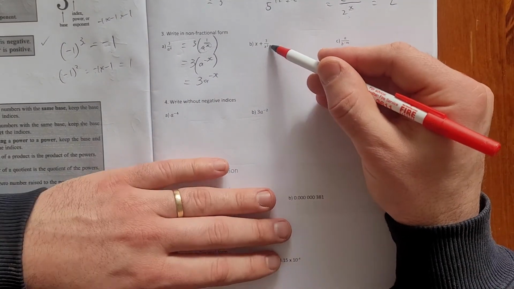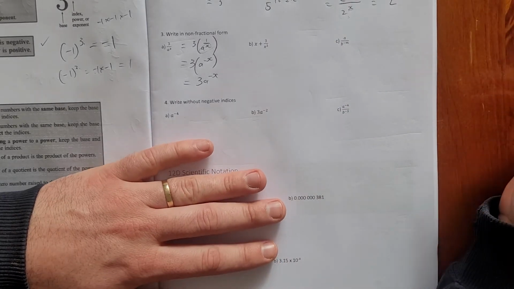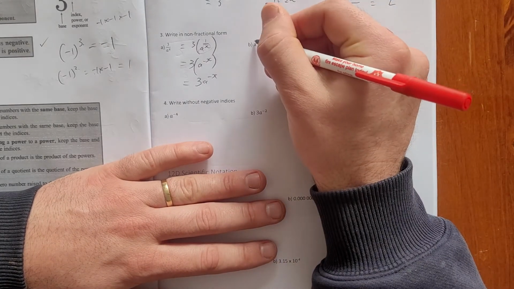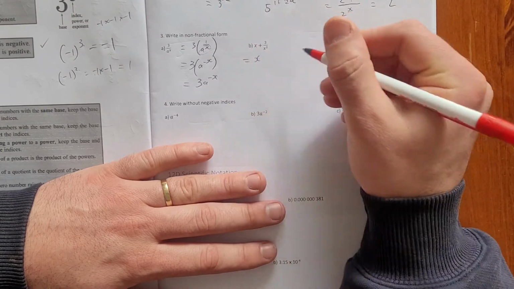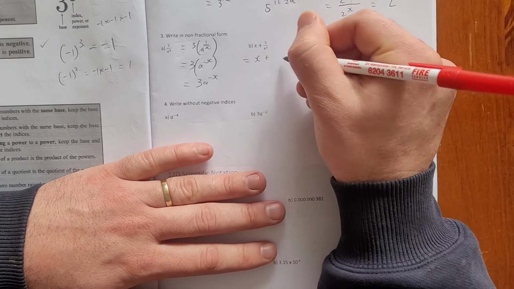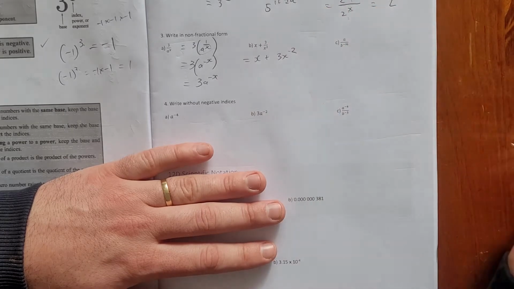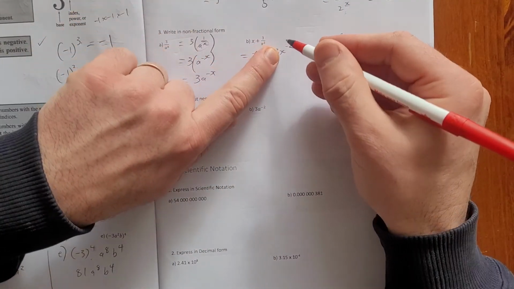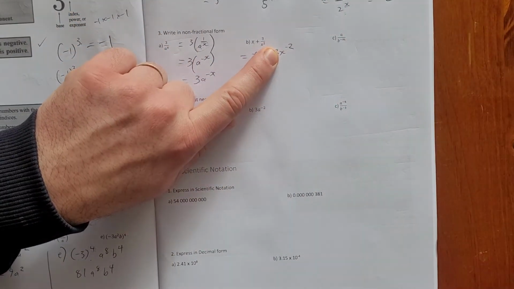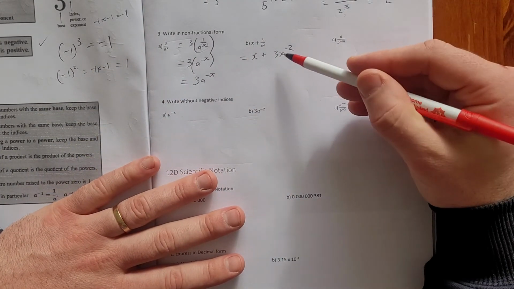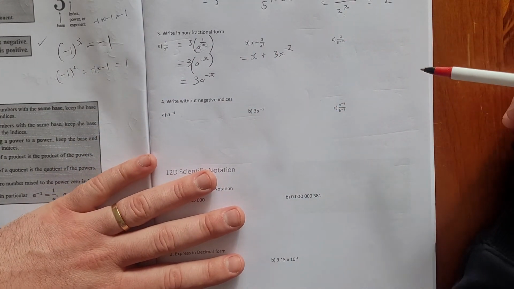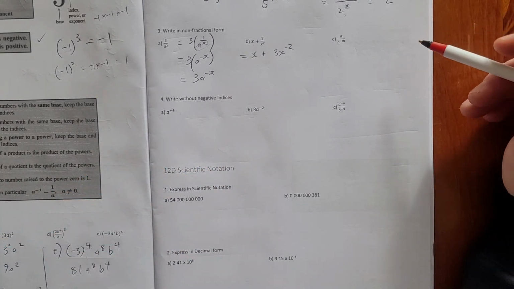Okay, let's have a go at this one. We've got x plus 3 on x squared. This one, we don't need to change this term at all. That's just going to hang out there. So we've got x, but 3 on x squared becomes 3 times x to the minus 2. The 3 hangs out there, and we've got 1 on x squared. We move the 2 to the top, and make it negative because we're bringing it to the top of the fraction.